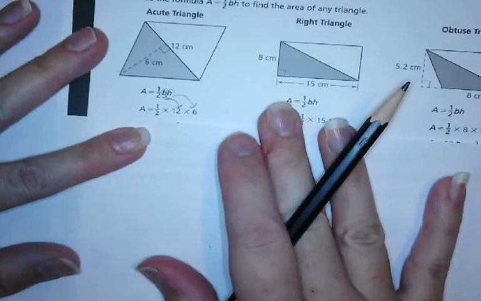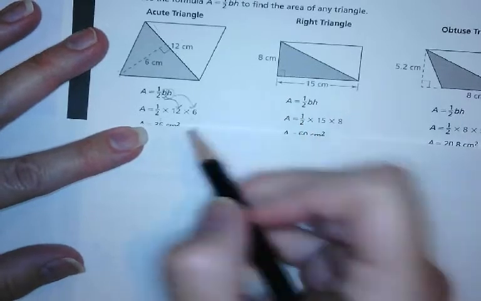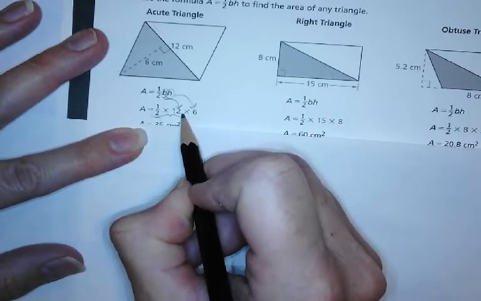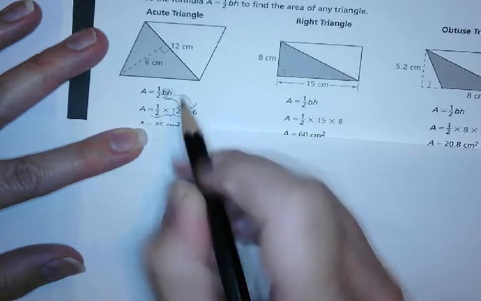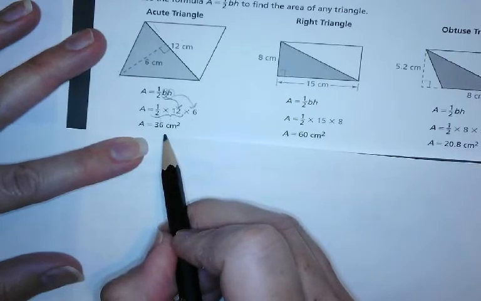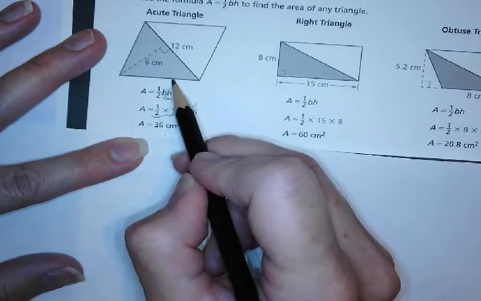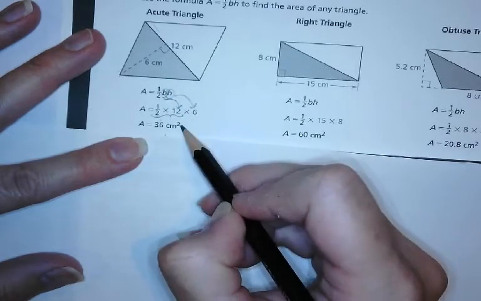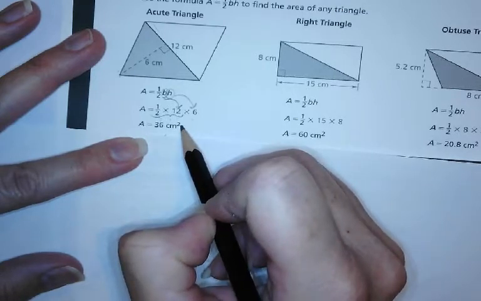So then you just multiply across. Sometimes you can do this in your head. You would start with 1/2 times 6, and I would get 3, and then I would multiply that by 12 to get the 36 centimeters squared. And remember, this is a two-dimensional object. There's only two dimensions, a base and a height, so that's why we have that superscripted 2 here to represent squared.